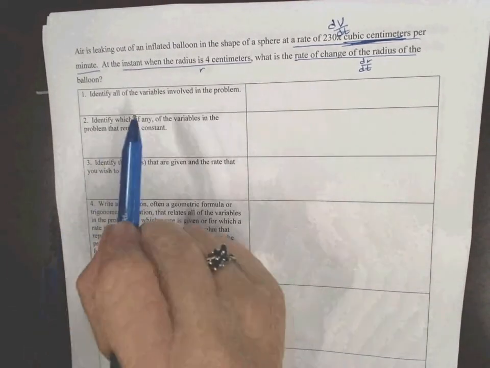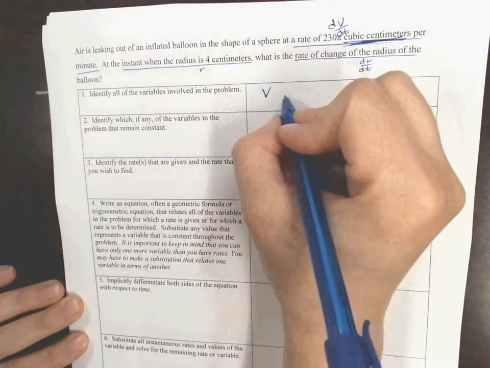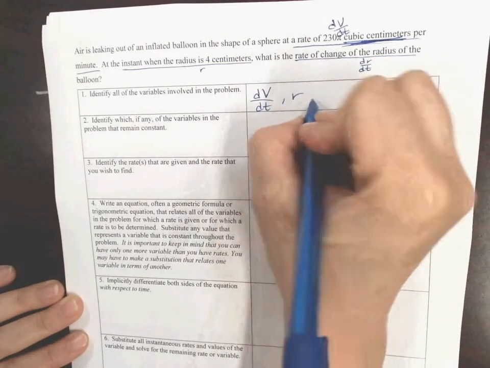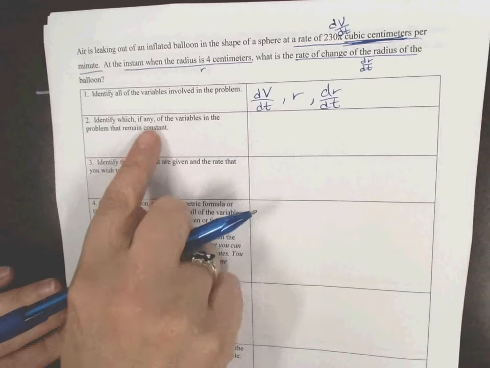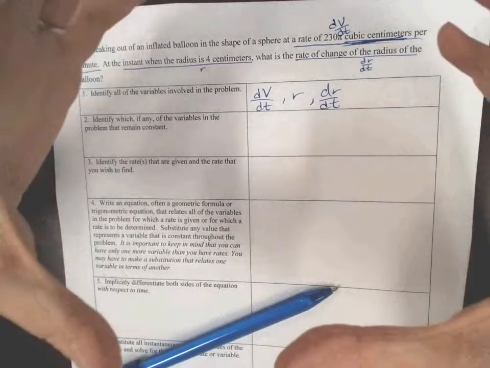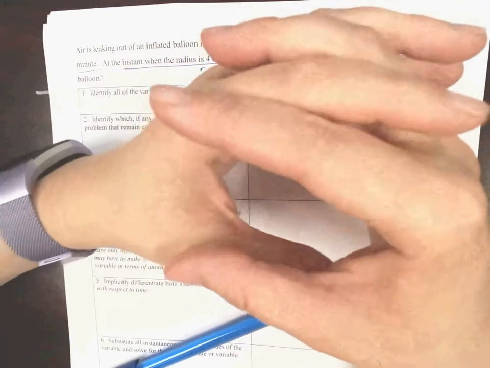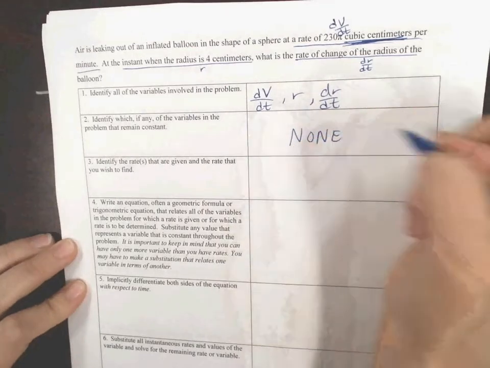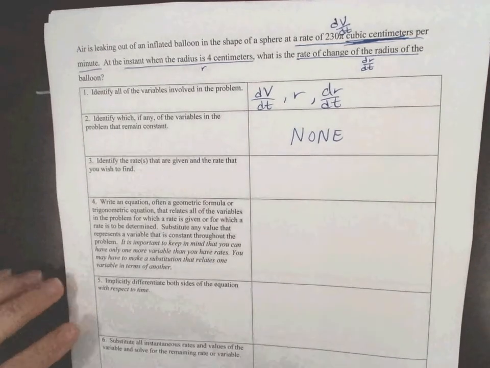Okay, so identifying all of the variables involved in this problem, you've got volume and you've got your radius. And I will even say dV/dt is going to be a variable, and then r, and then dr/dt. That's all the different information that I'm given. Identify which, if any, of the variables in the problem remain constant. So is the volume or the radius going to stay the same as this balloon gets smaller and smaller? It won't. So we have no constants in this situation. As time goes on, both the volume and the radius are constantly changing.